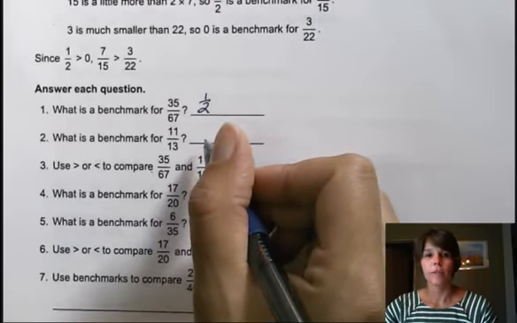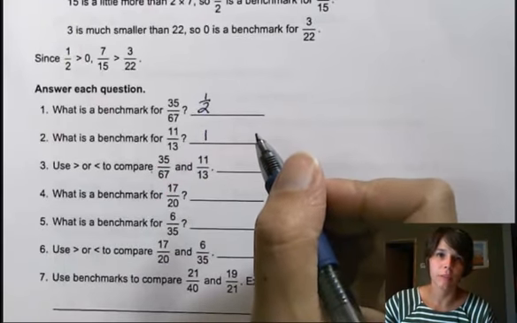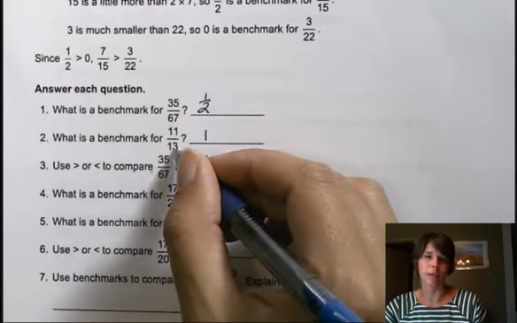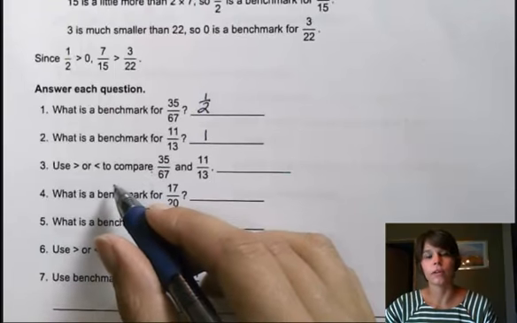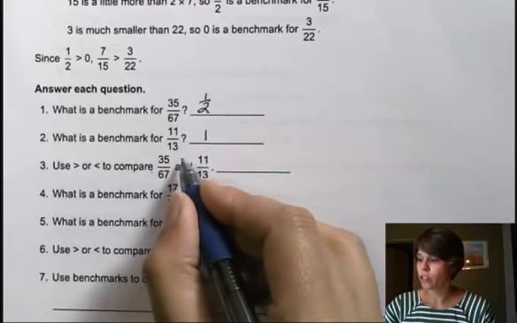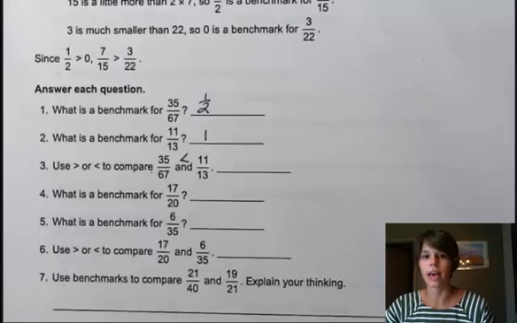A benchmark for 11/13 is 1. 11 is almost as big as 13. So when your numerator is close to your denominator, we put that benchmark at 1. So now we have to compare using our inequality signs. And I'm going to say, because of my benchmarks, that 35/67 is less than 11/13.